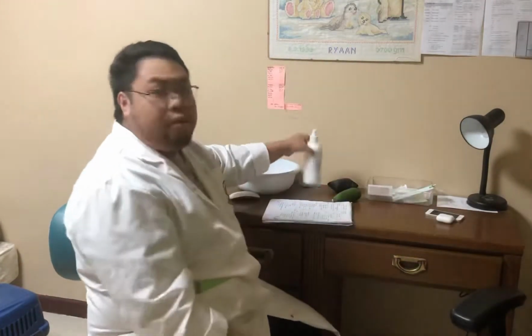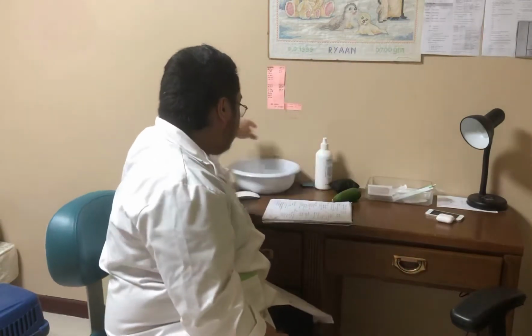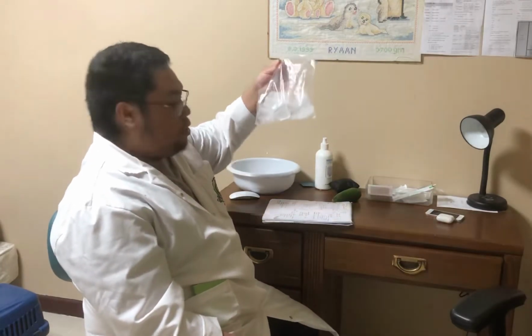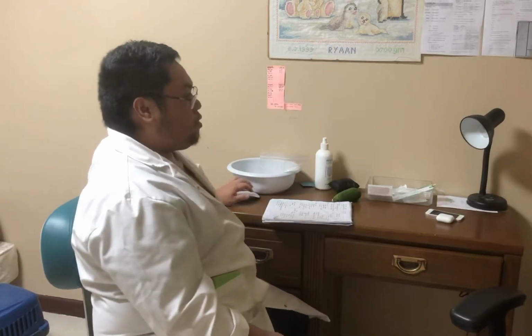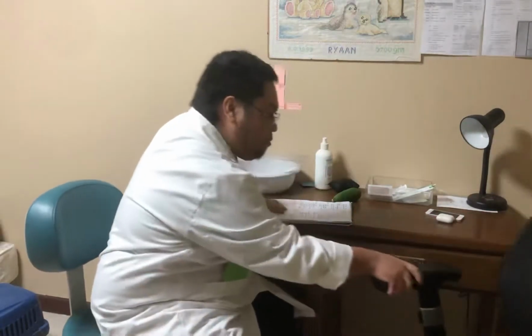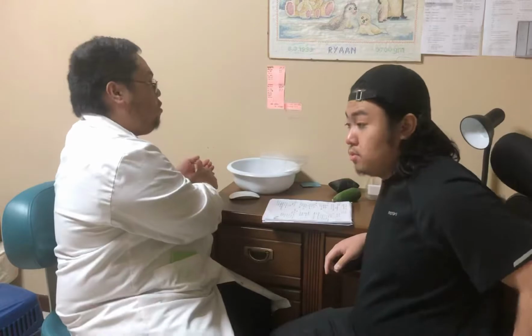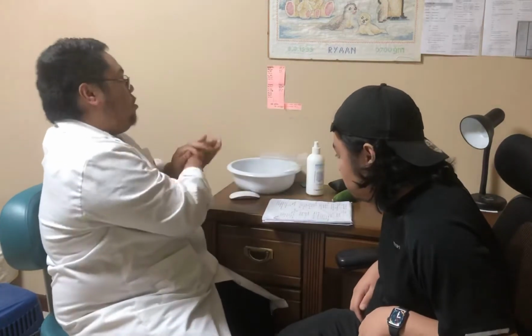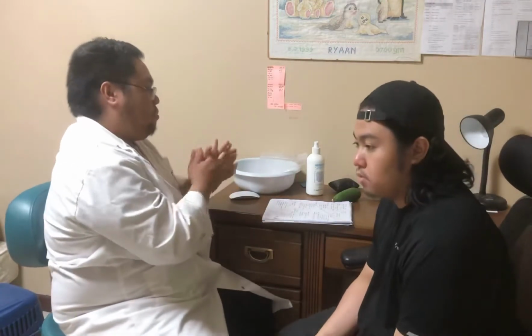And here we have our alcohol solution for proper hand washing and hand hygiene, and your bag of ice for laboratory transportation. So now let us introduce ourselves to the patient. Before introducing yourself to a patient, make sure to perform hand washing in order to reduce the numbers of microorganisms and the risk of any contamination or spread of microorganisms.